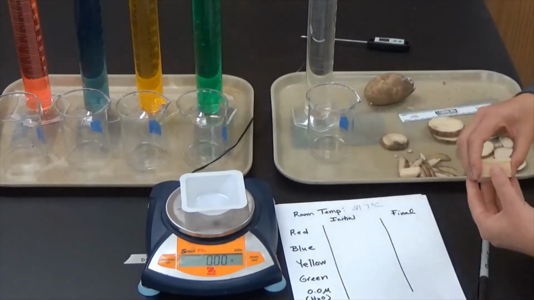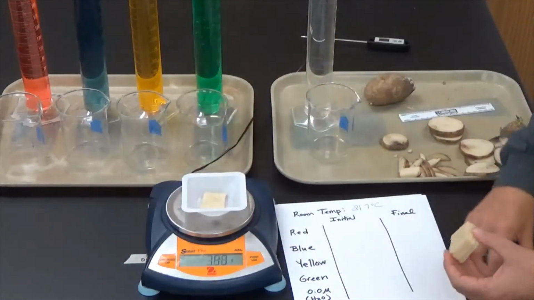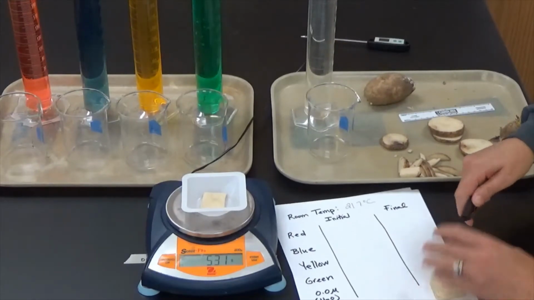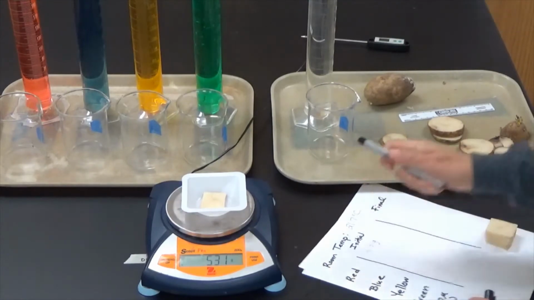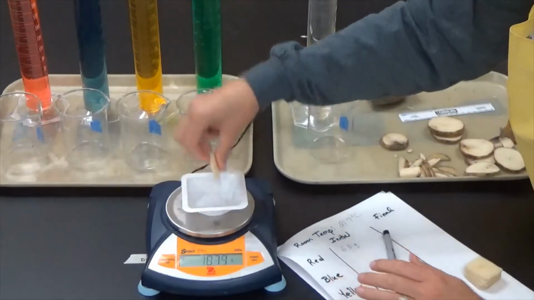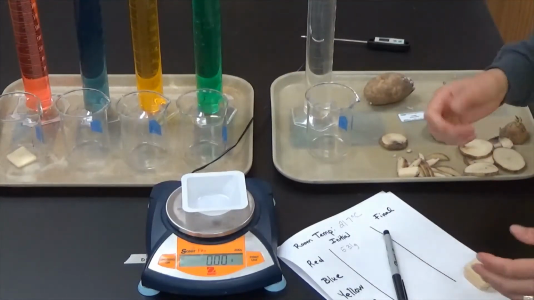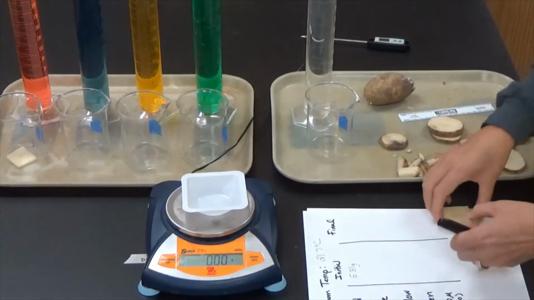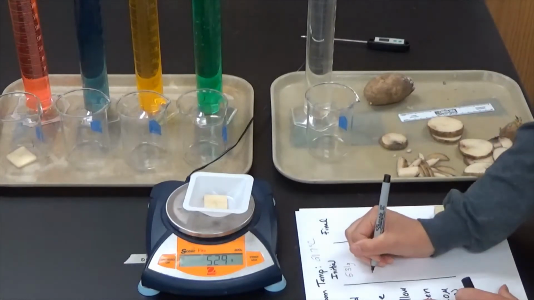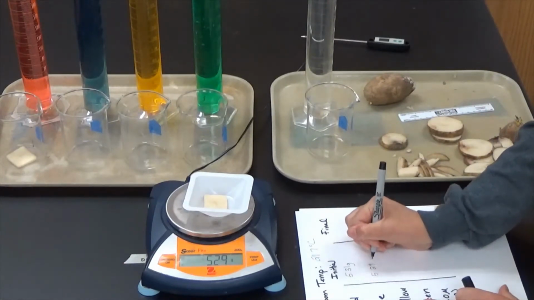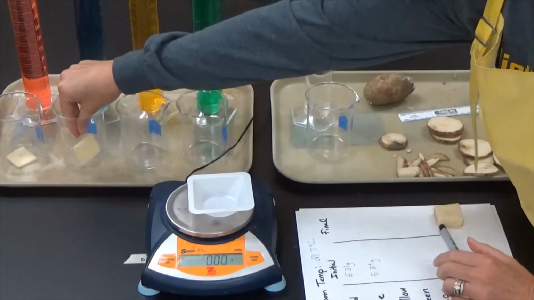Now, it does not matter which potato I use. I'm just going to go ahead and start taking masses. This first potato is 5.31 grams. That's the initial mass, and this potato I'm going to put into the beaker in front of the red solution. So that's my initial mass for my red solution. My second potato, that mass is 5.29 grams. I'm going to put that second potato in front of the blue solution.